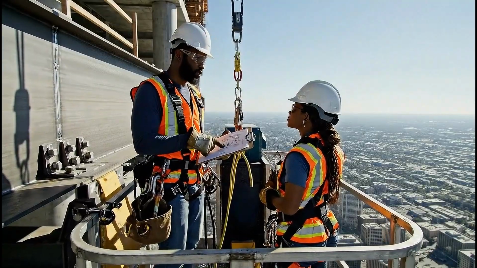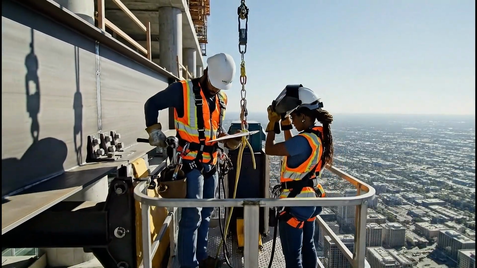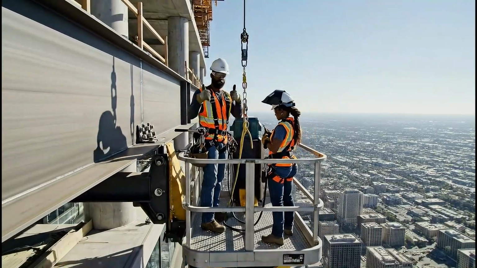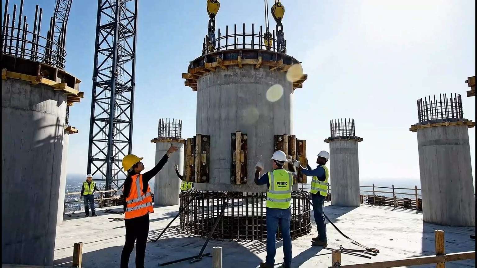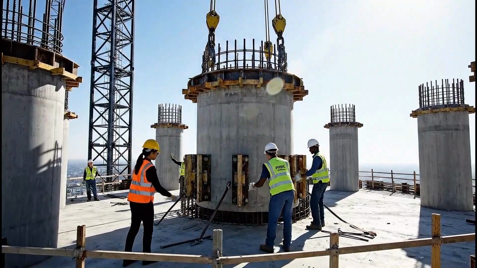Check the tension on this joint right there. Looks good. We are clear for ascent. Hold it there, watch the alignment. Got it. Slow down on the east side.